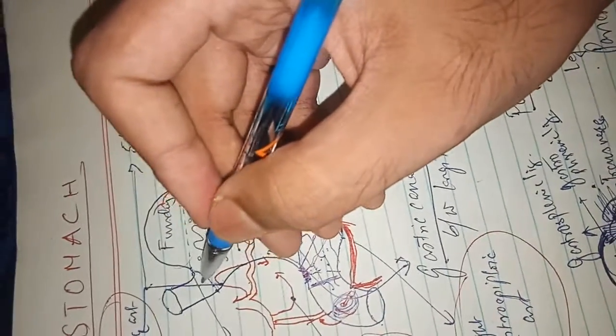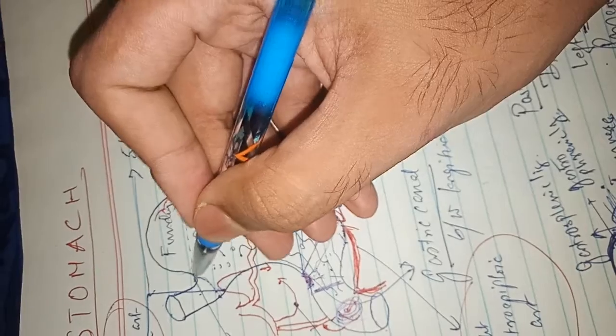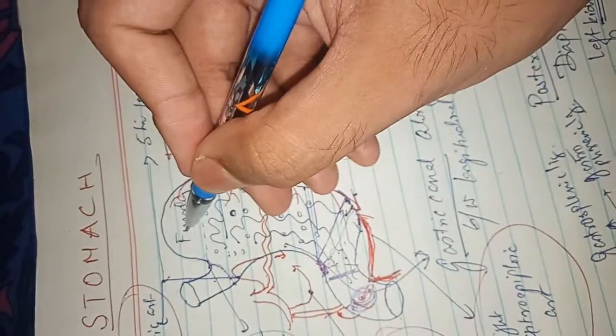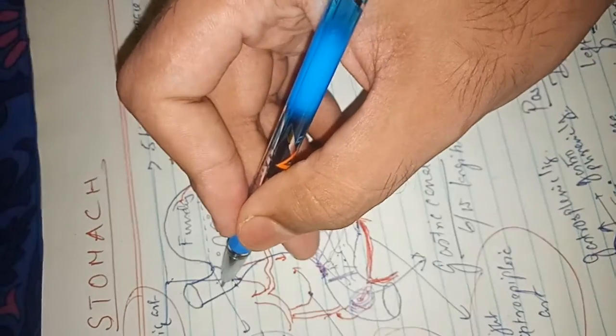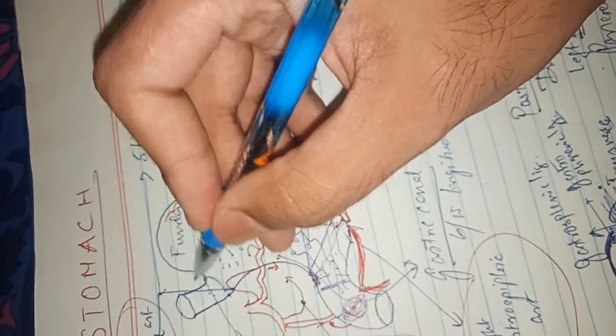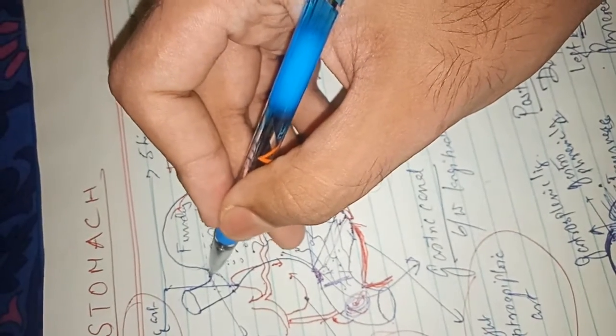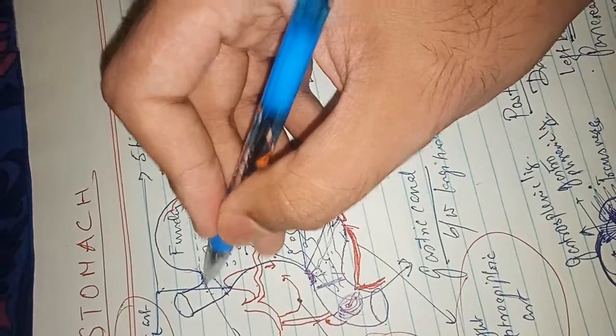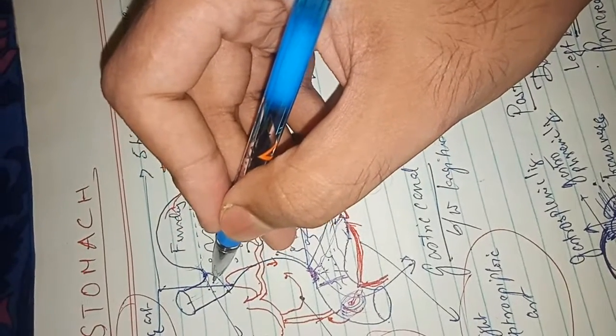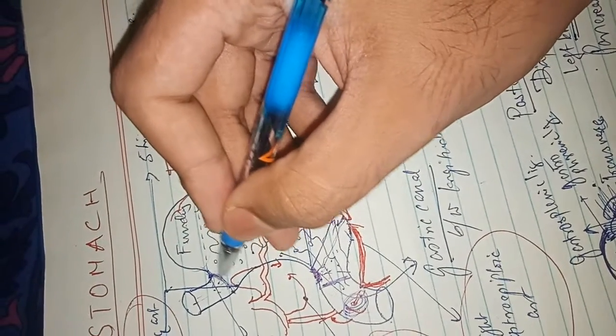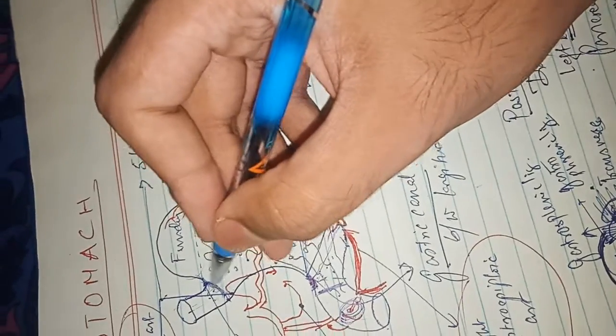The stomach consists of a cardiac part, and a fundus. In between the cardiac part and the fundus there is the cardiac notch, at the gastroesophageal junction. This is marked by the cardiac sphincter.